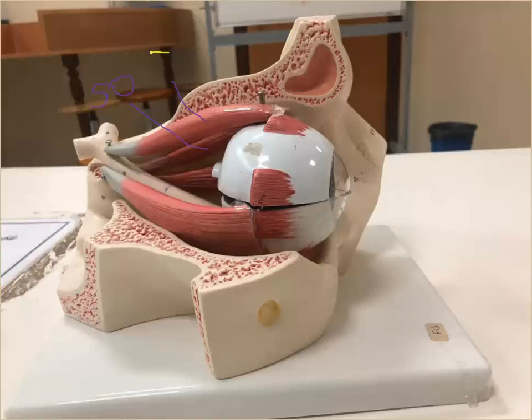This is the superior rectus here, and this is the lateral rectus. This is the cut end of the optic nerve itself, and on this side we can see the medial rectus over here.